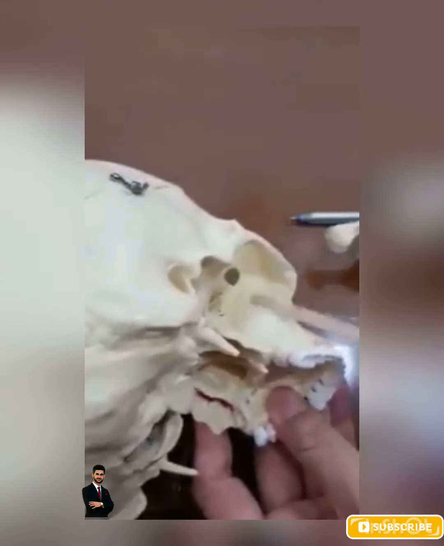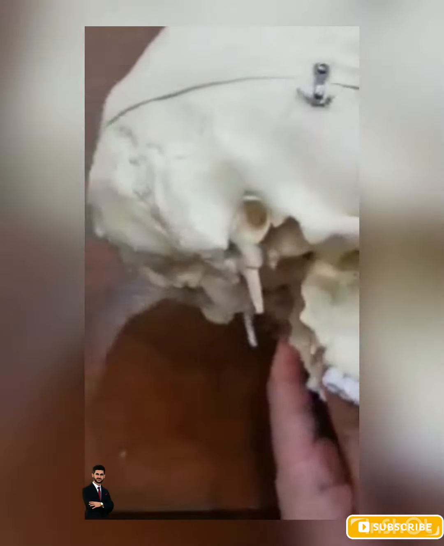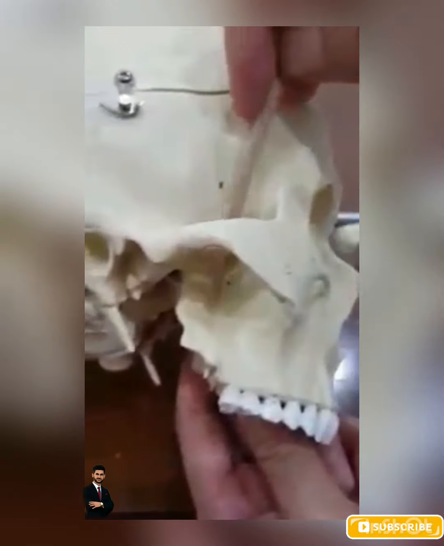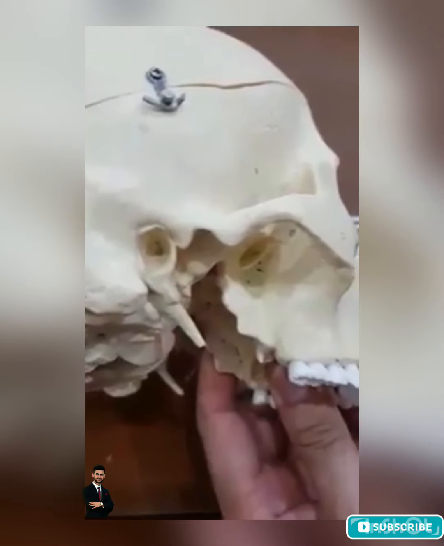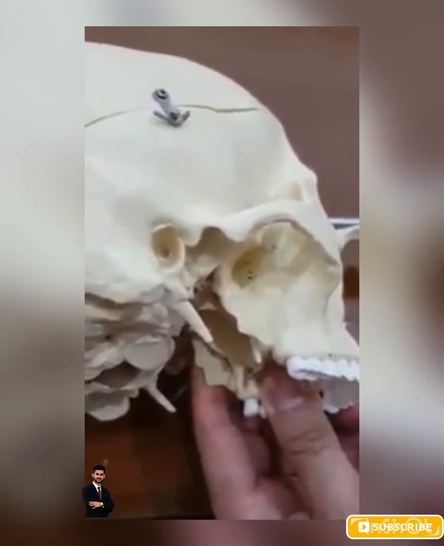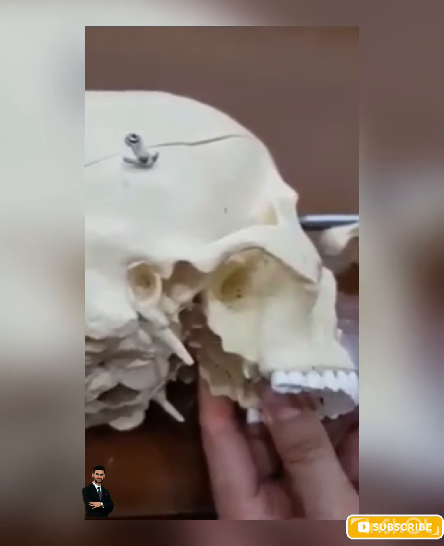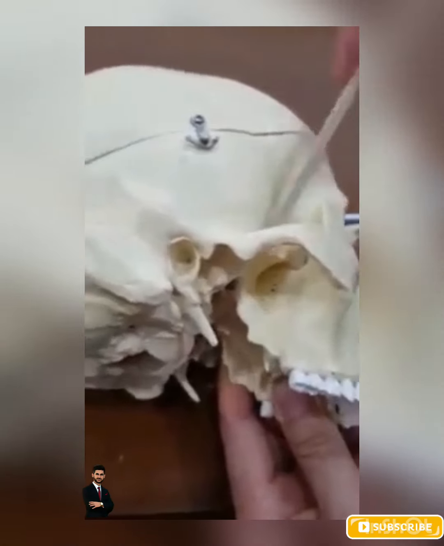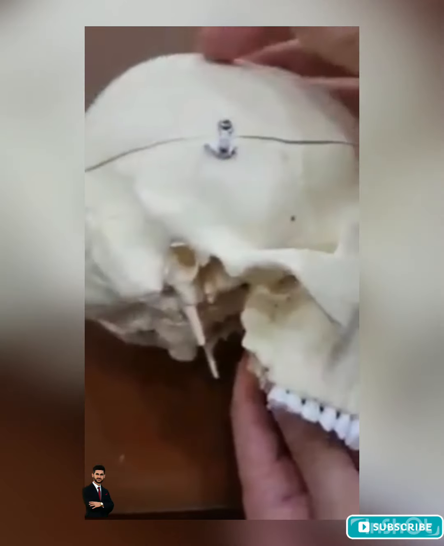The anterior wall of the infratemporal fossa, this area, is the posterior surface of the maxilla. Now we have the structures present in the infratemporal fossa, or the contents of the infratemporal fossa.